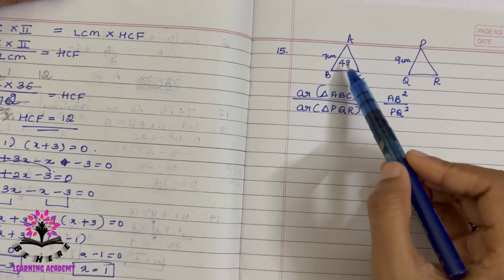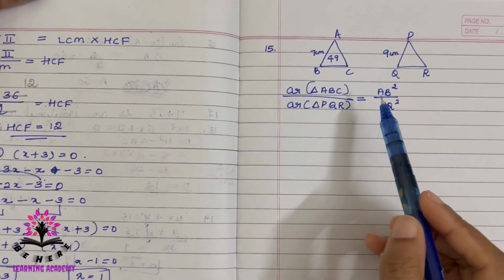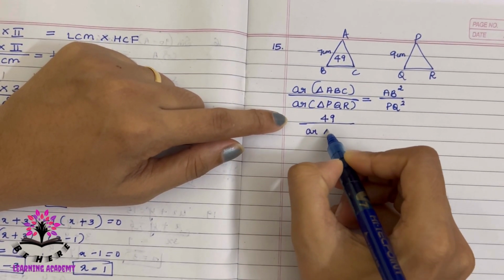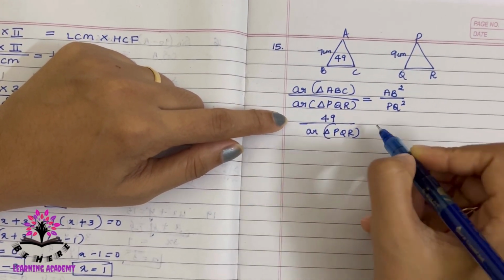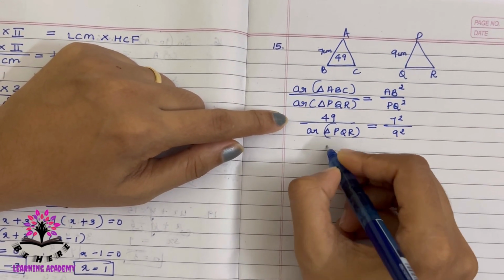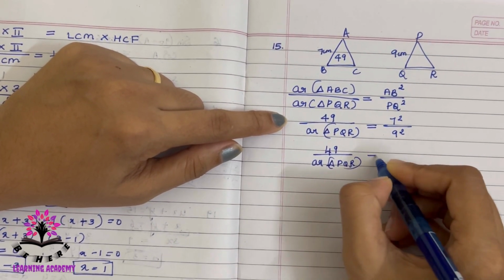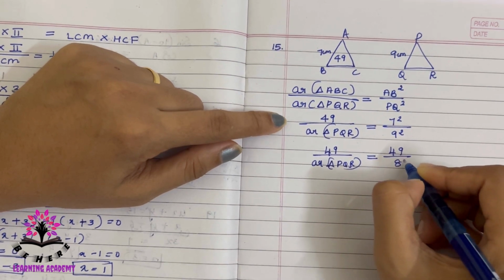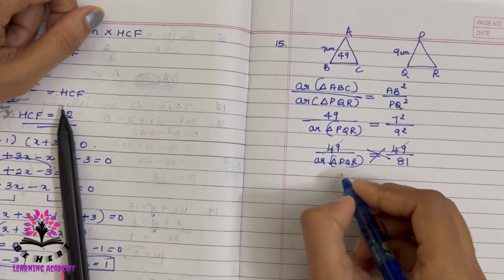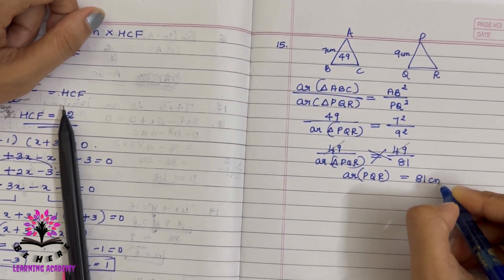So I've drawn triangle ABC, area is 49, here PQR, the sides AB and PQ are given. Let us substitute here. Area of triangle ABC is 49 divided by area of triangle PQR, which we have to find out. So keep it as it is. AB square, 7 square divided by 9 square, that is 49 divided by area of triangle PQR, that is equal to 49 by 81. So here 49 and 49 get cancelled. What will remain is area of PQR will be equal to 81 centimeter square.